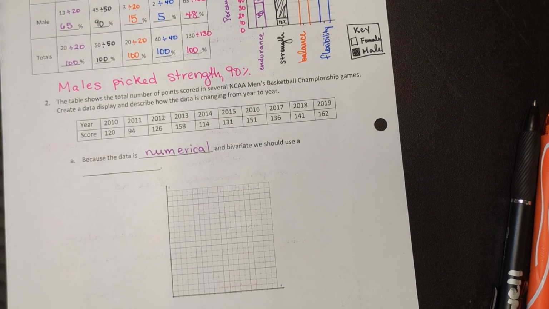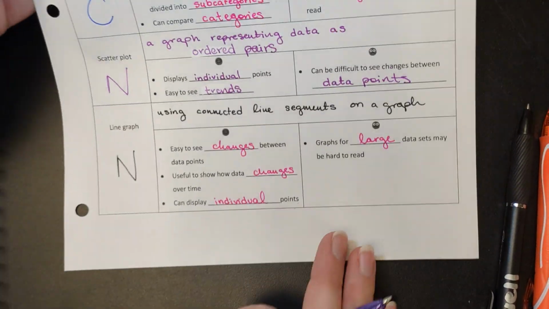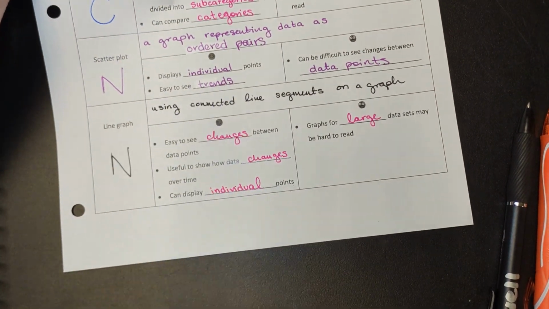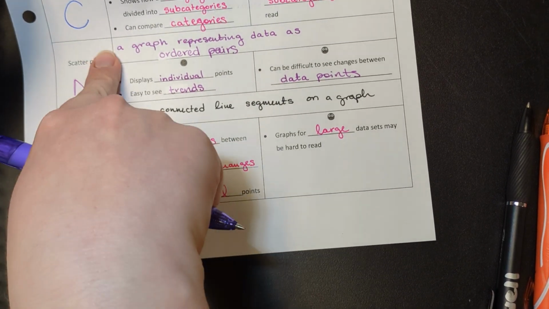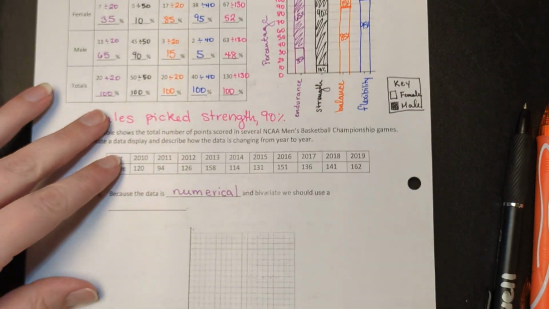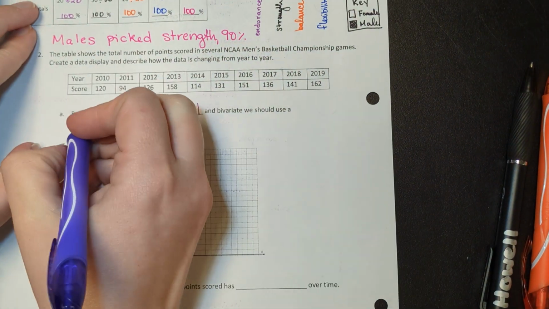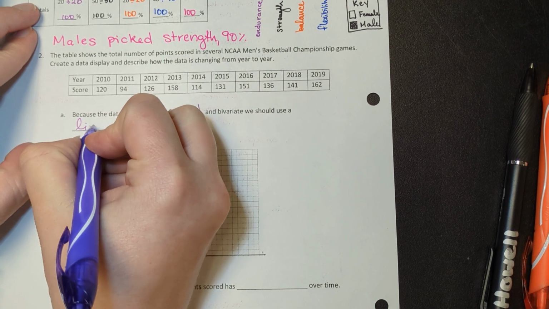Okay, so let's see, for numerical, from your front side, that means it should be a scatter plot or a line graph. So basically, should we connect the dots or not connect the dots? We're gonna connect them. So that means we need to make a line graph.